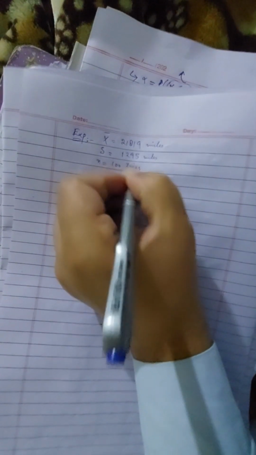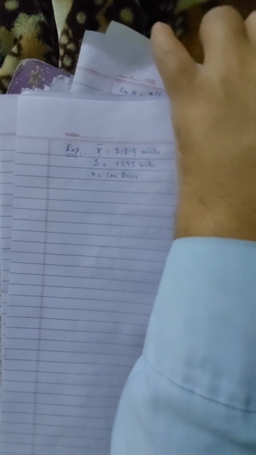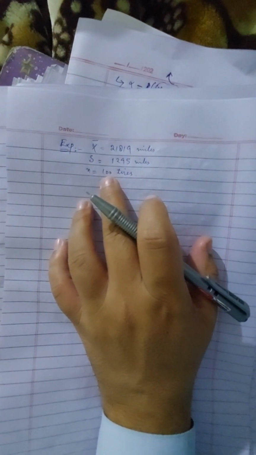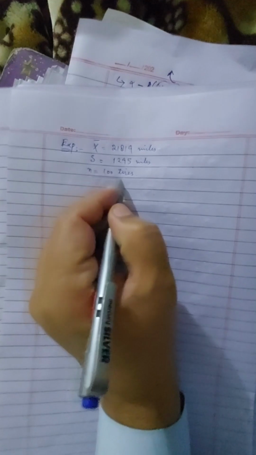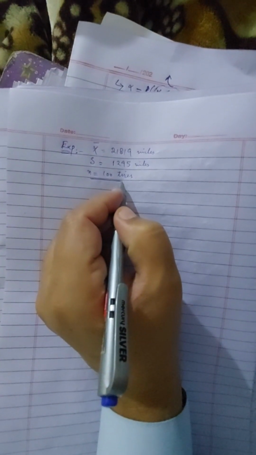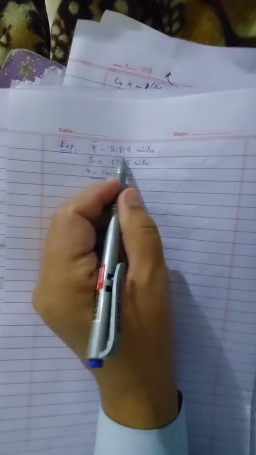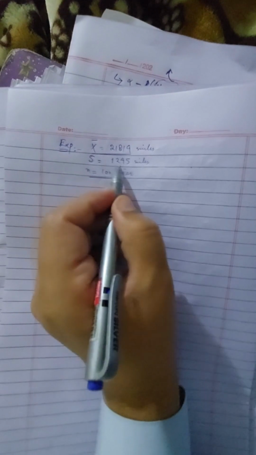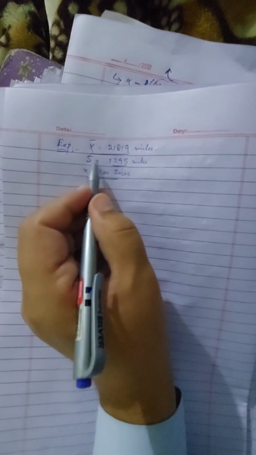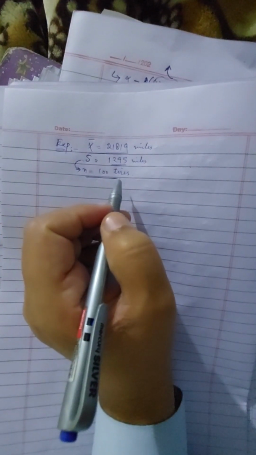Let me re-narrate it. It says suppose that 100 high performance tires made by a certain manufacturer lasted on average 21,819 miles with a standard deviation of 1,295 miles. So this standard deviation is for this sample, n is equal to 100.